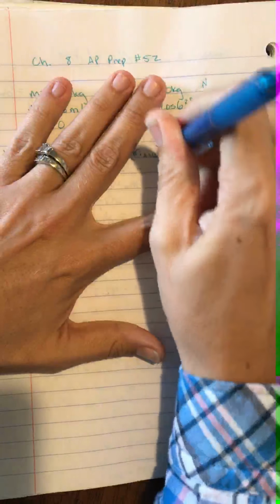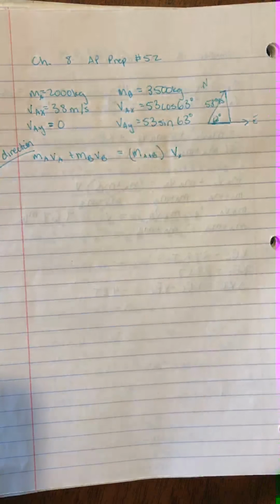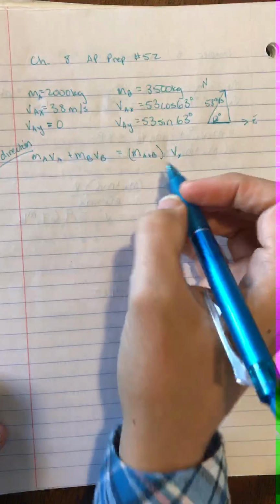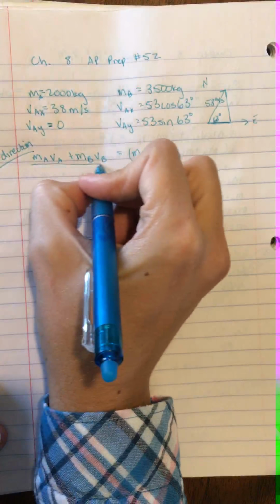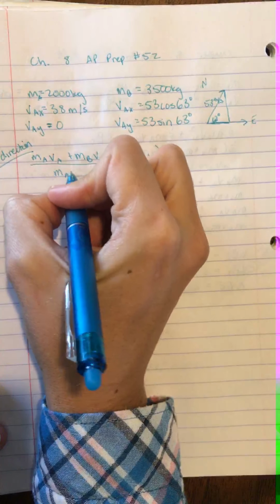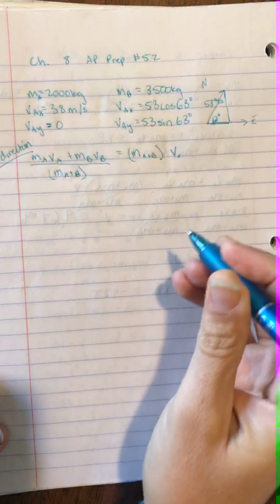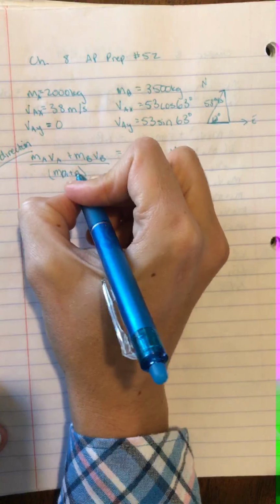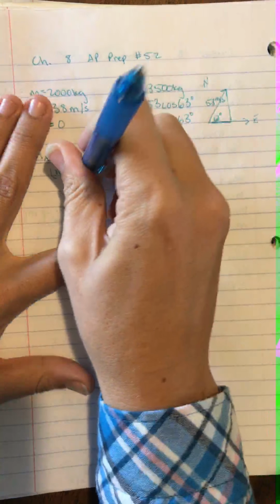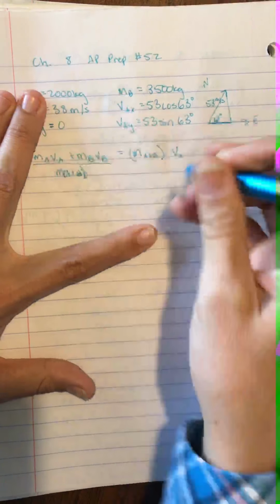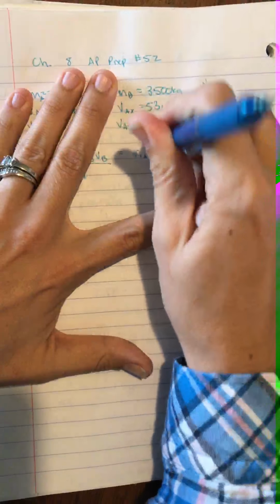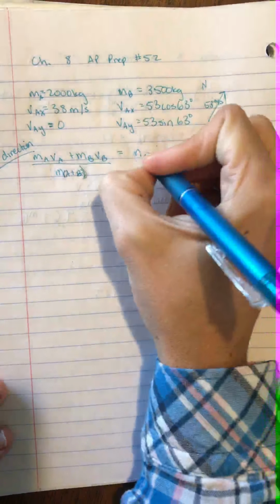I'm going to get rid of this parenthesis here because I don't need it. Okay, so in the X direction, we can solve for Vx just by dividing by M of A plus B. I want the parentheses to be right there. Do that up here too.